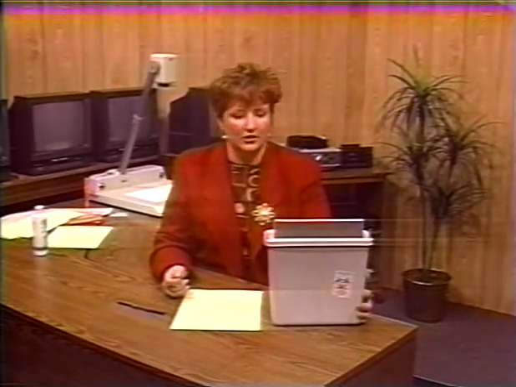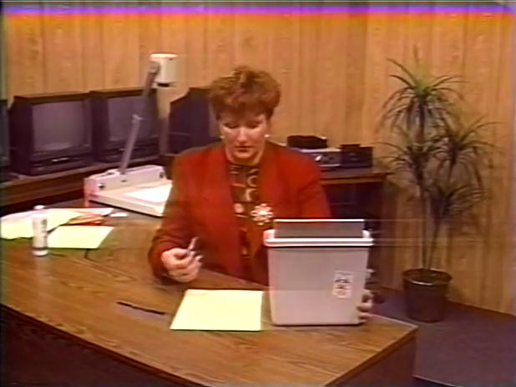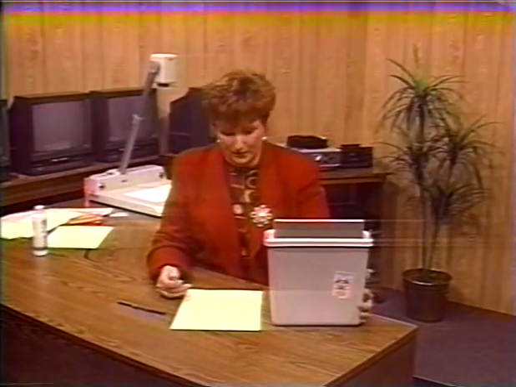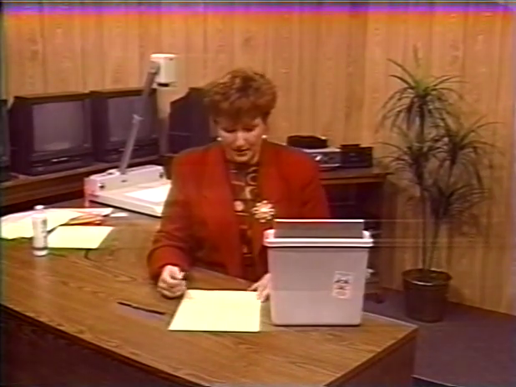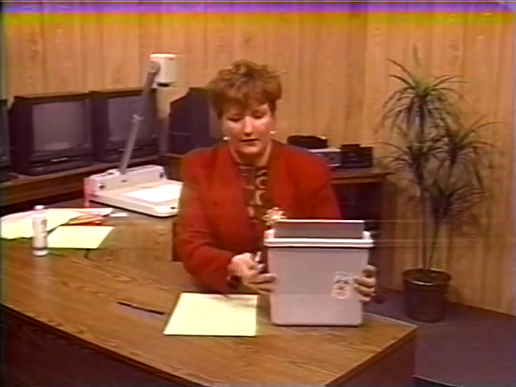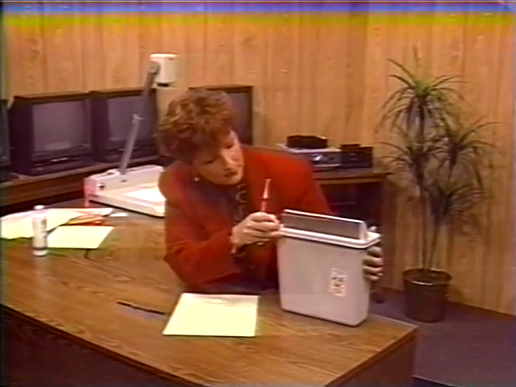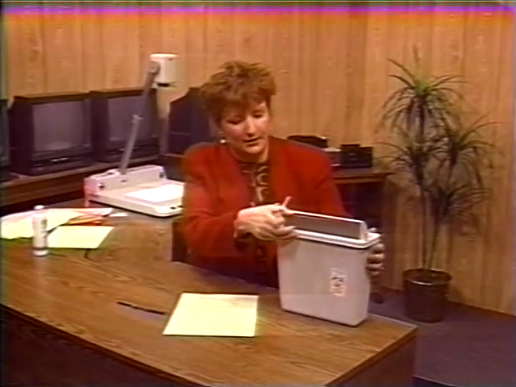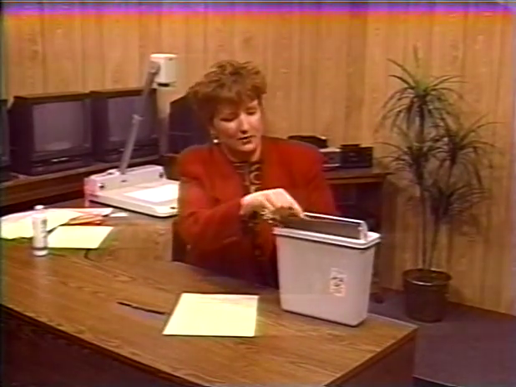We have sharps disposal containers, and generally these are located in most rooms or in strategic locations throughout your facility. Become familiar with where they are and how they're used. It's important that all disposable sharps are immediately deposited into these containers. The one I have here has a drop zone in where I would just deposit the sharp into the container and close the lid.